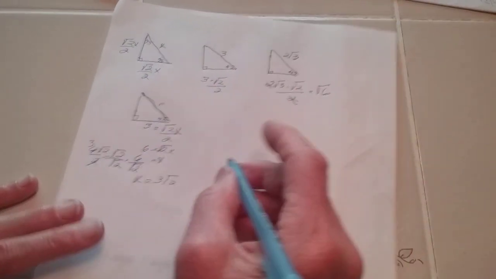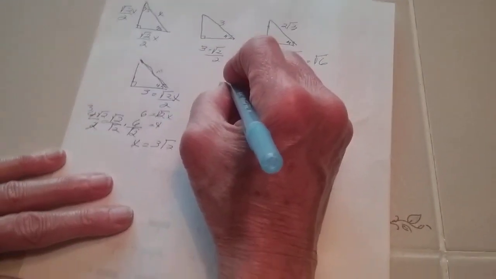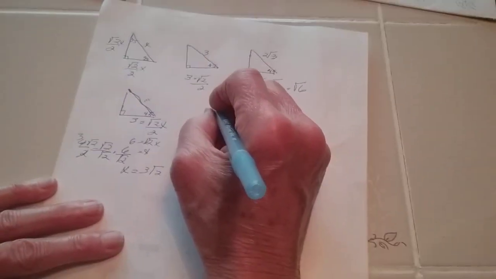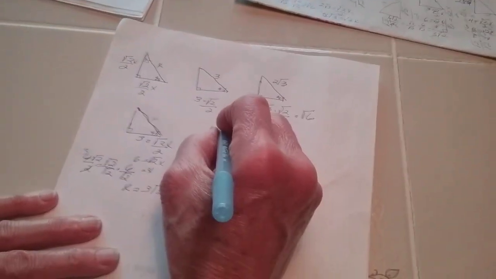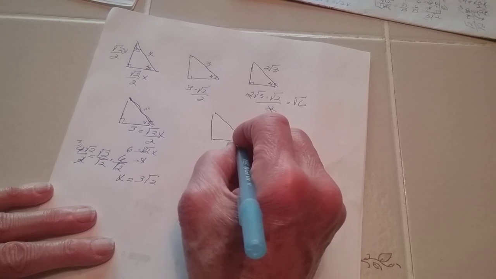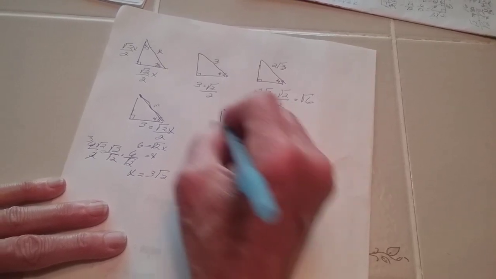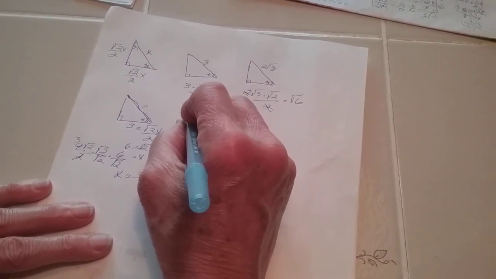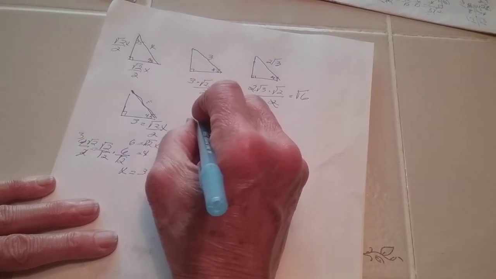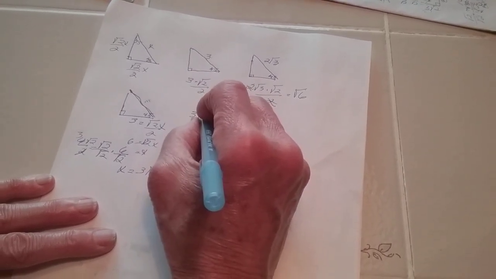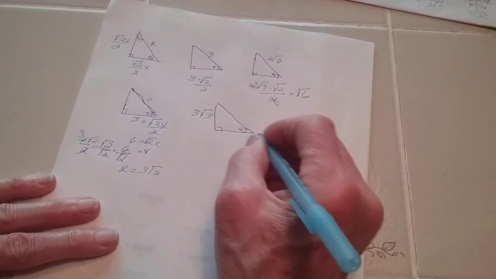I'm going to do one more of the leg. Let's do one that's a little bit more complicated. Let's do this one right here now. Now let's take the leg, 45, 90. We'll make the leg 3 square root of 3, all right? We'll make it a little bit more complicated.